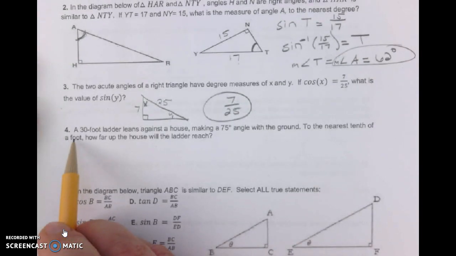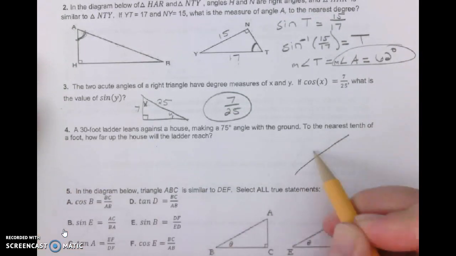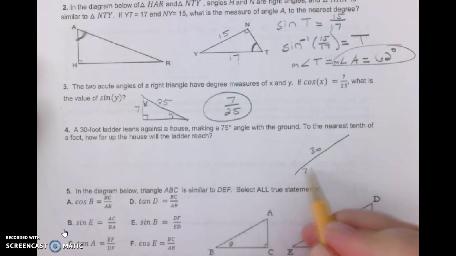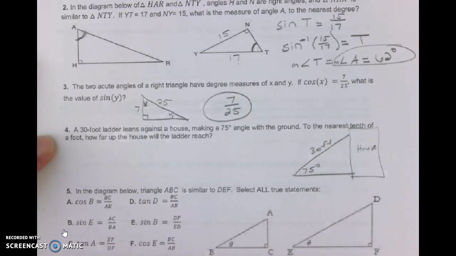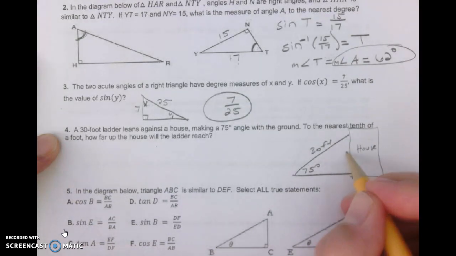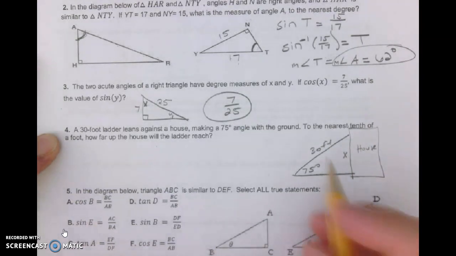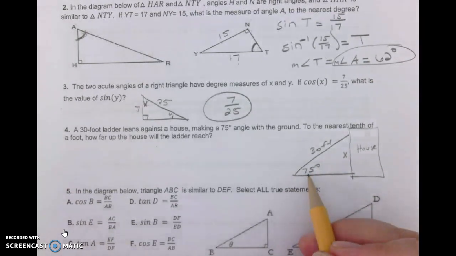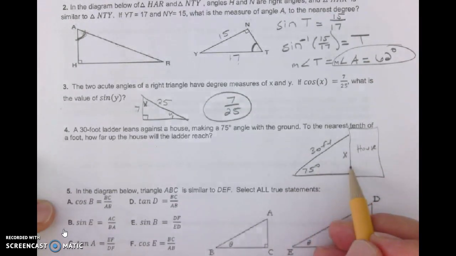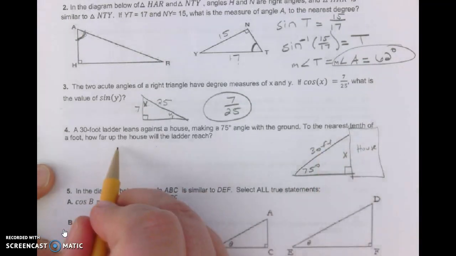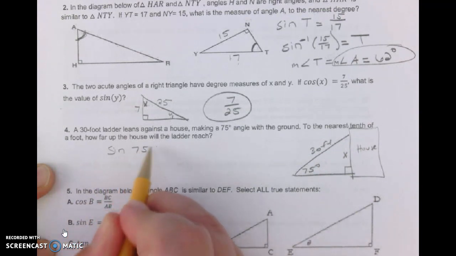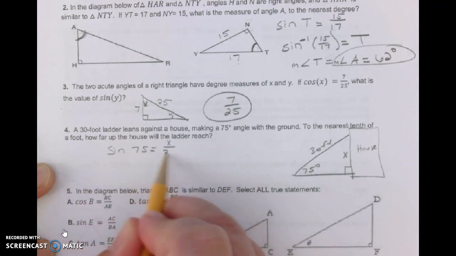Number 4, a 30-foot ladder leans up against a house and it makes a 75-degree angle with the ground. Okay, so here's the house, here's my ladder, 30 feet, and I want to know to the nearest tenth of a foot how far up the house the ladder will reach. In reference to the 75-degree angle, I'm looking for the opposite side, and I have the hypotenuse. So again, I'm going to use sine of 75 equals opposite over hypotenuse.